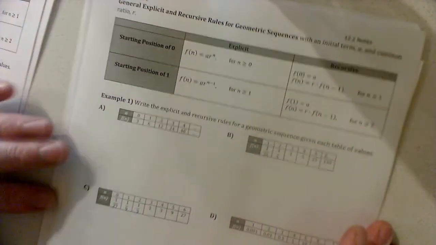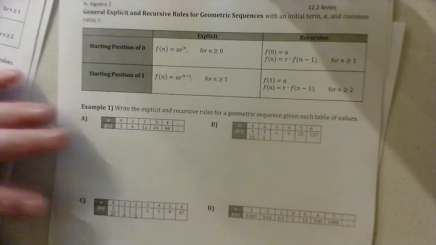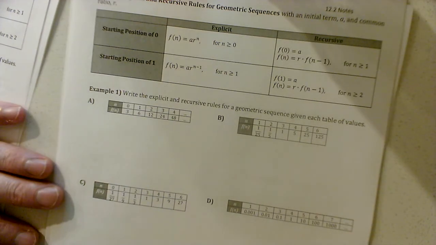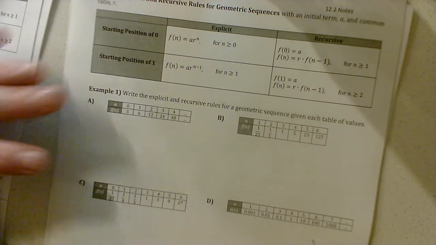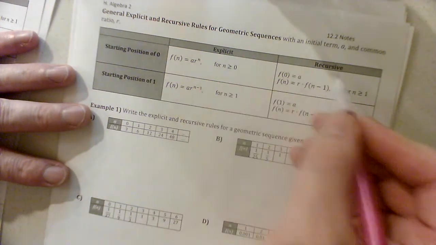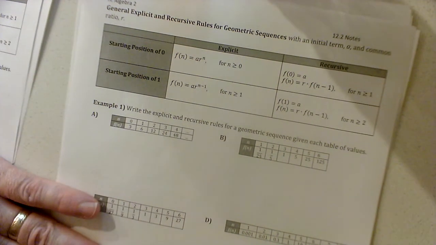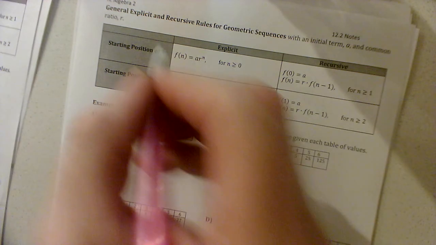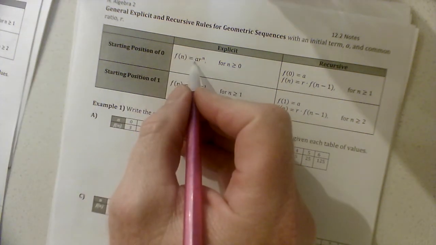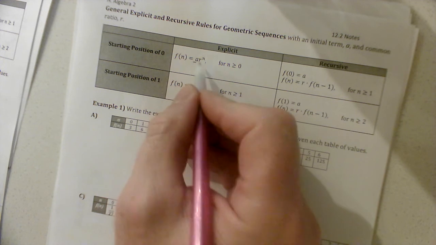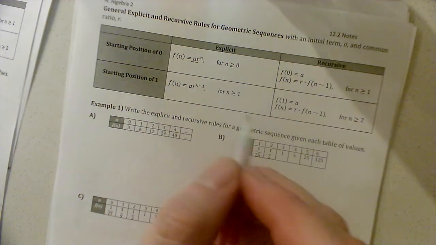All right, if I was going to guess at what's the easiest pages over the next few days, this would be my guess, this page. We're doing the same thing we did with arithmetic. We're going to do explicit and recursive routines. The only rule change is that instead of having an add rule, we have a multiplication rule. So we multiply by a, which is our start, by our ratio to a power.